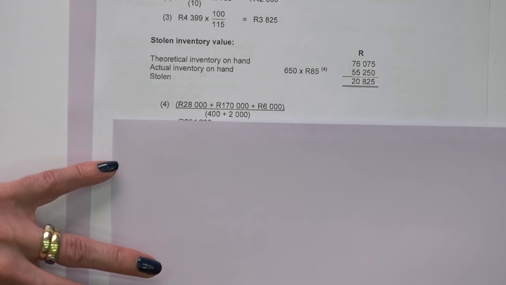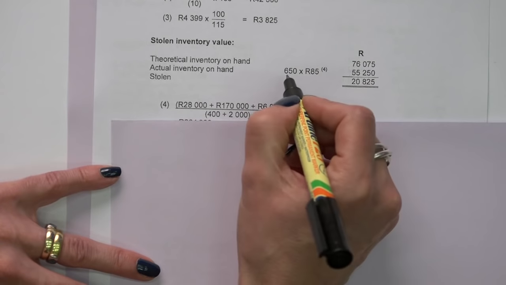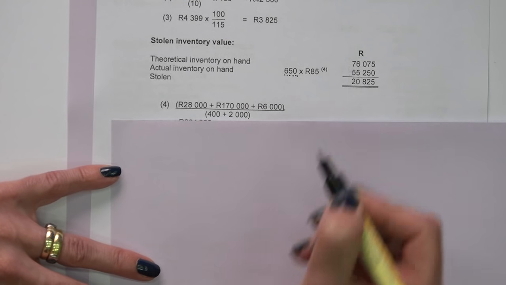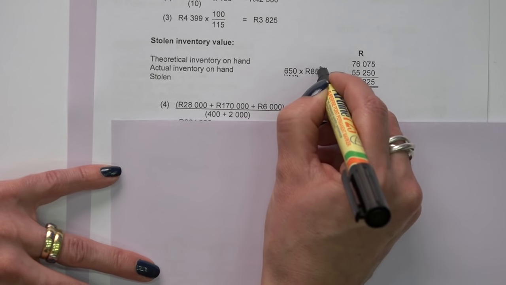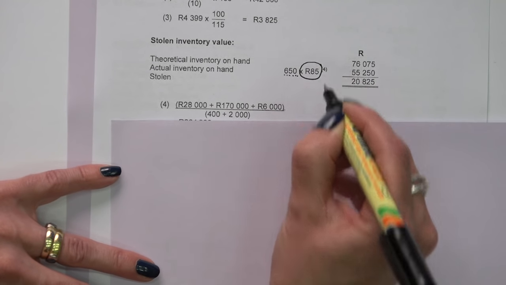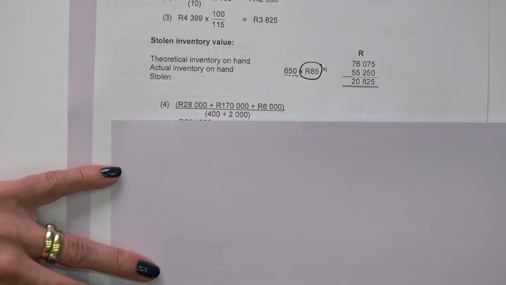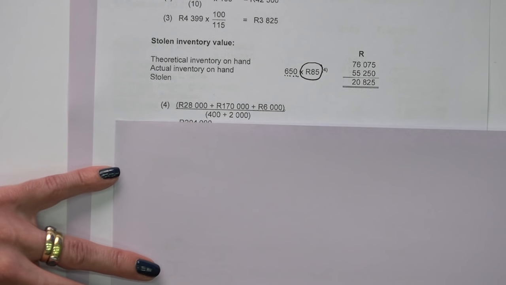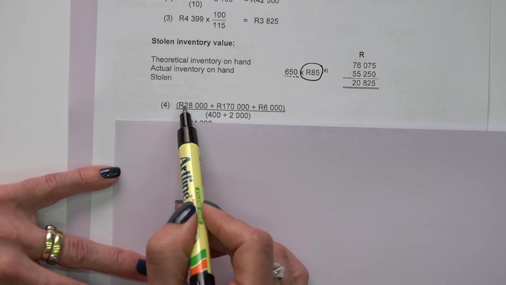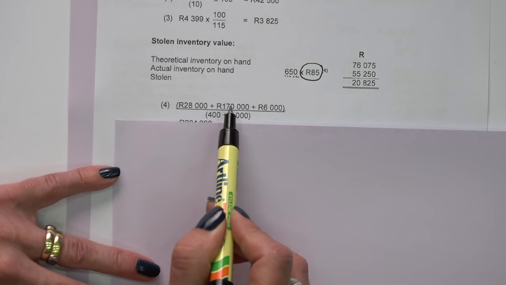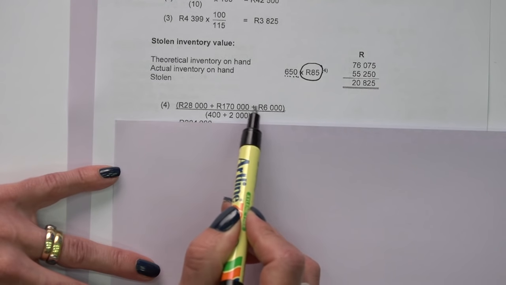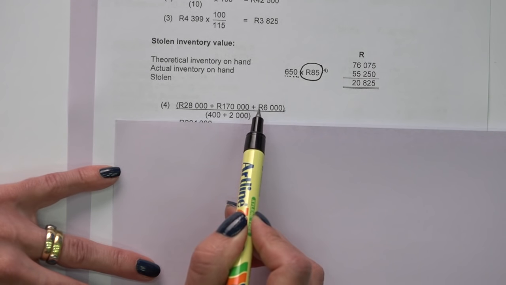So for weighted average, the 650 units was given. That was step 1, you remember, for weighted average. But now I have to multiply it with a price per unit. That price per unit cost is the purchase price. So it's my opening inventory plus my purchases, plus any other expenses to get it ready for sale.